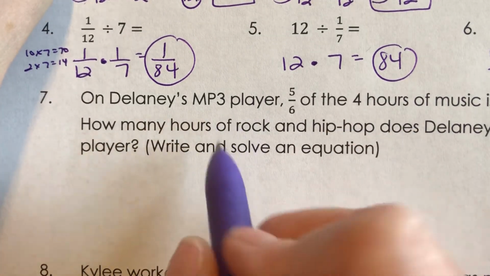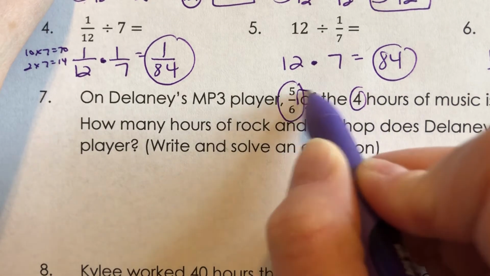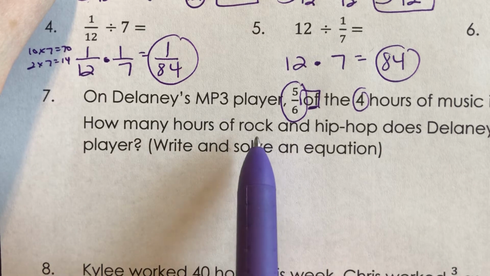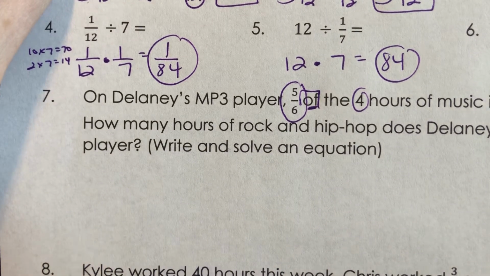On Delaney's MP3 player, 5/6 of the 4 hours of music is rock and hip hop. How many hours of rock and hip hop does Delaney have on her MP3 player? Write and solve an equation.